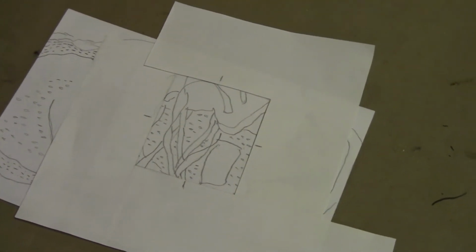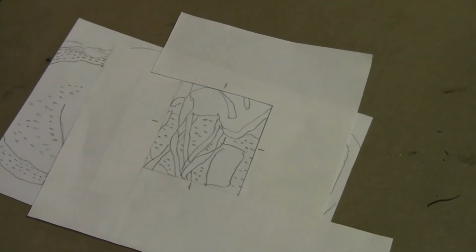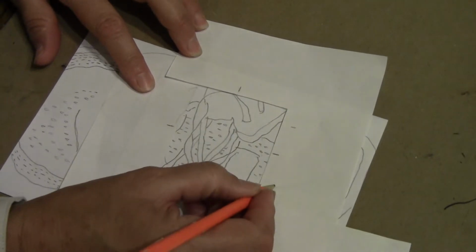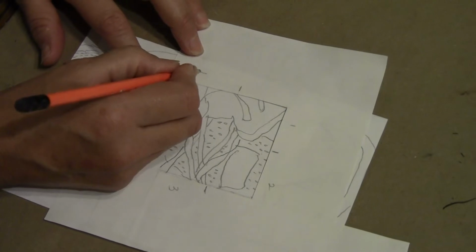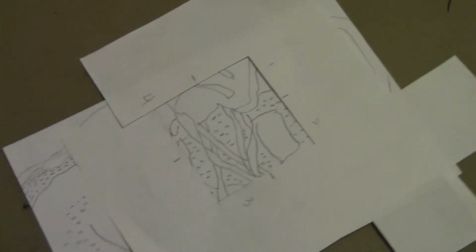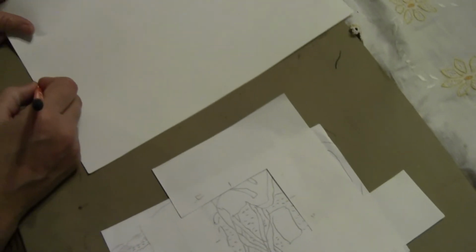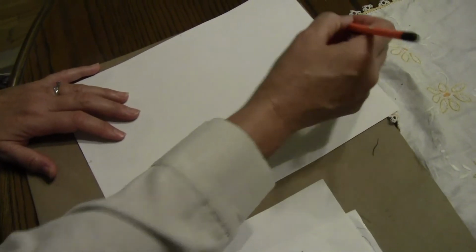Now I'm going to get my piece of paper, and I'm going to number these 1, 2, 3, and 4. On my paper, I'm going to make a light mark at the edge of half.